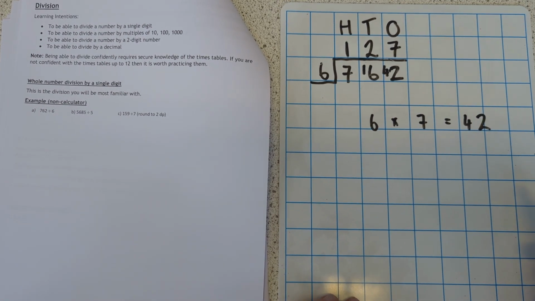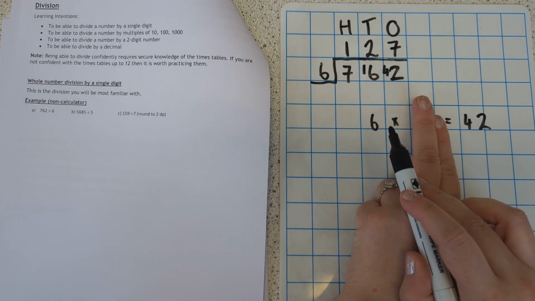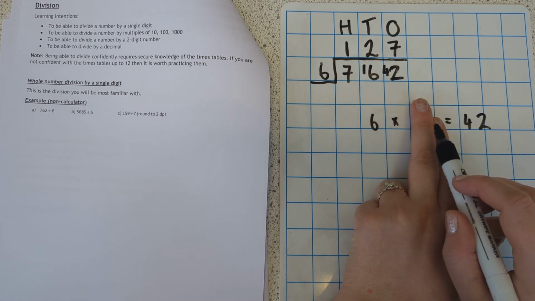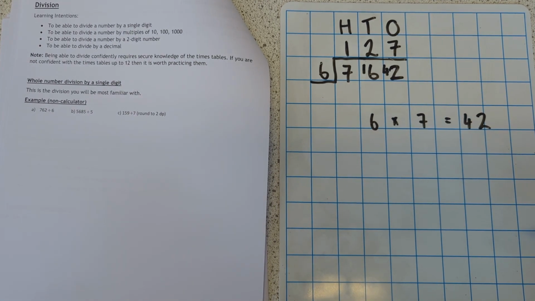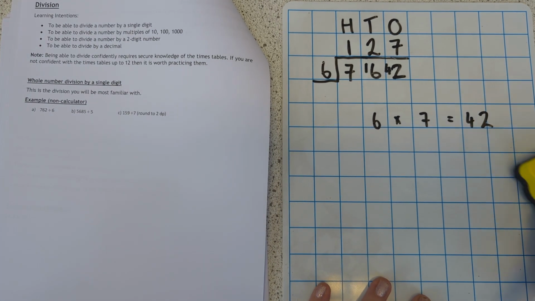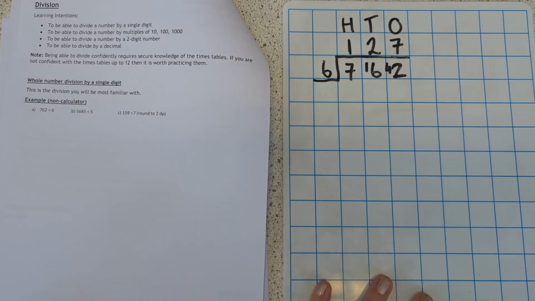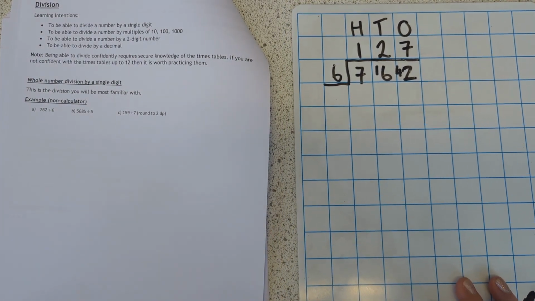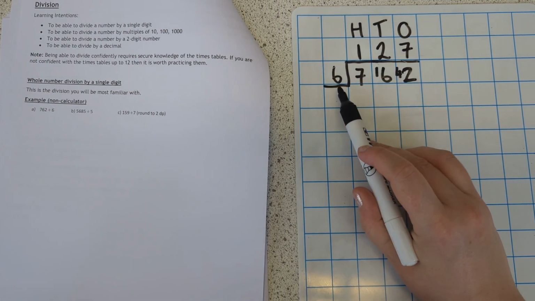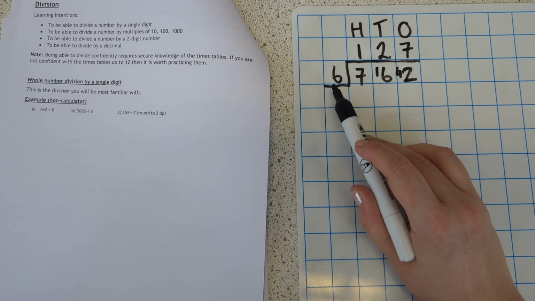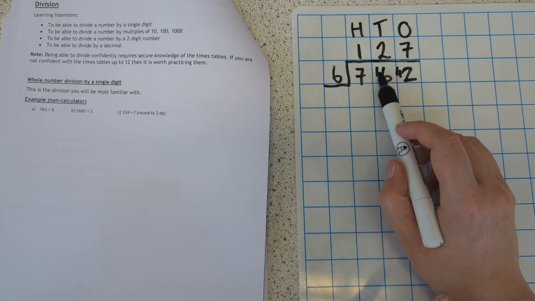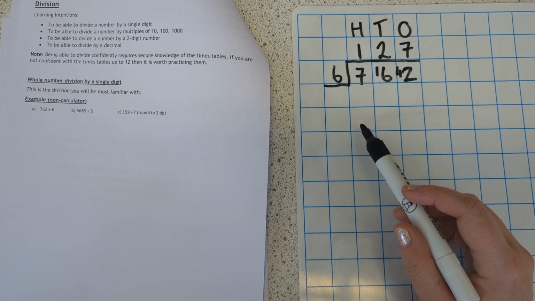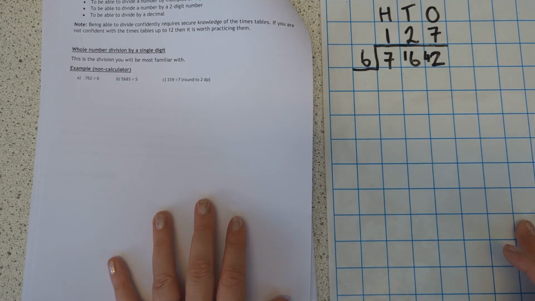So therefore, what would I have to times 6 by to get 42? It's 7. Okay, so it's really important to have that good understanding. So that's your basic formal method. You're asking yourself how many of this number goes into this, put it there, and then you're carrying your number forward.